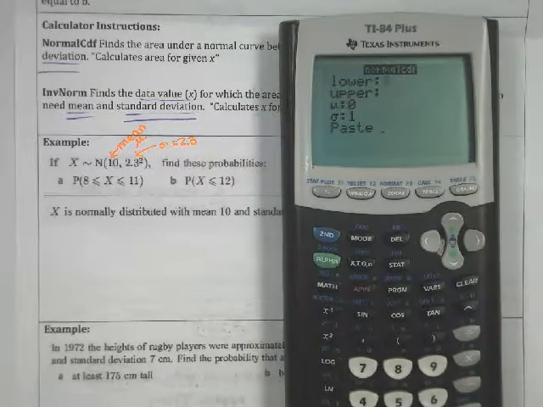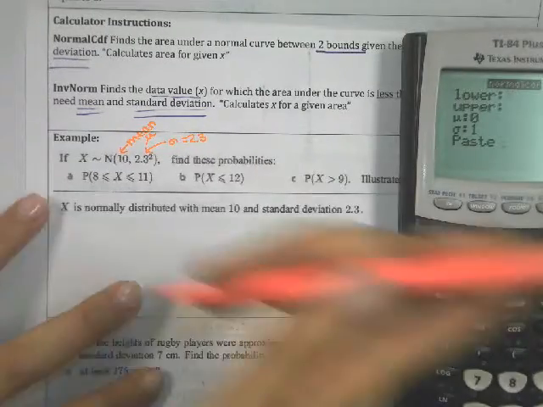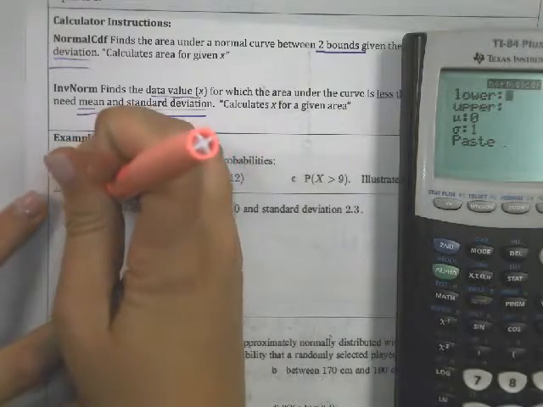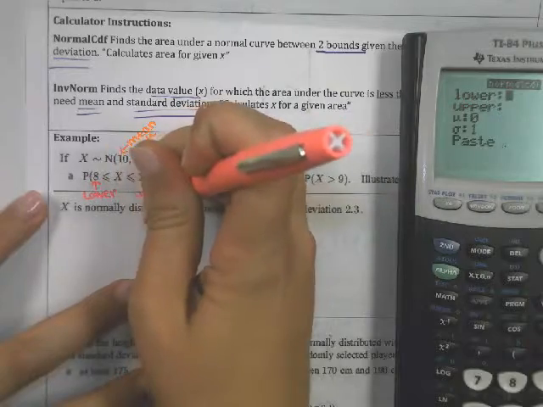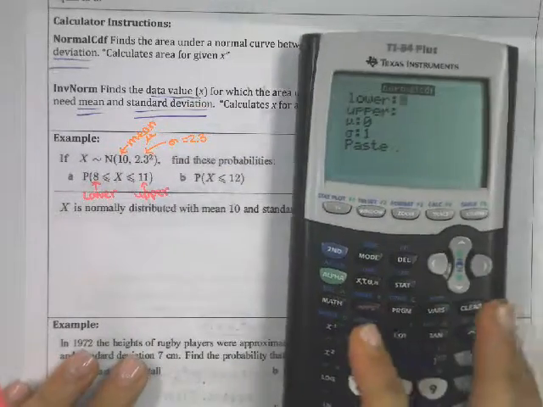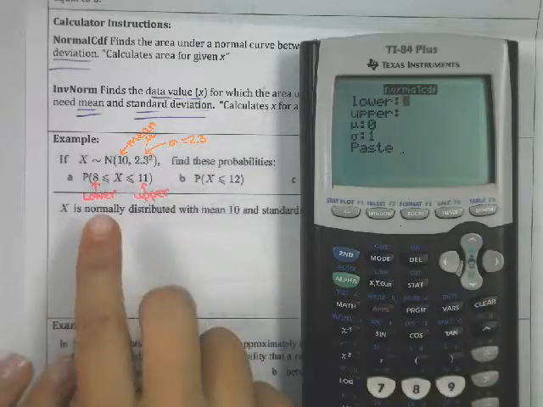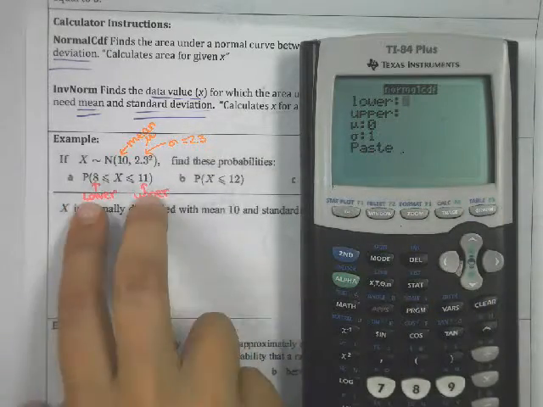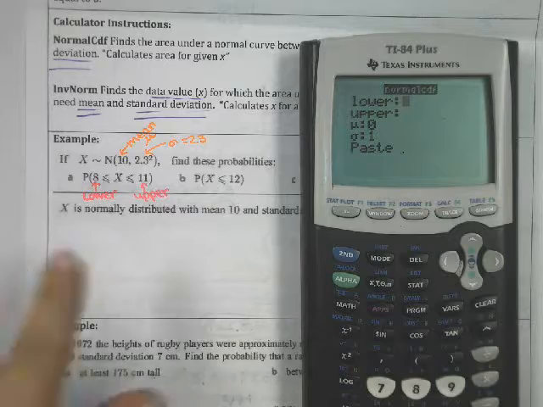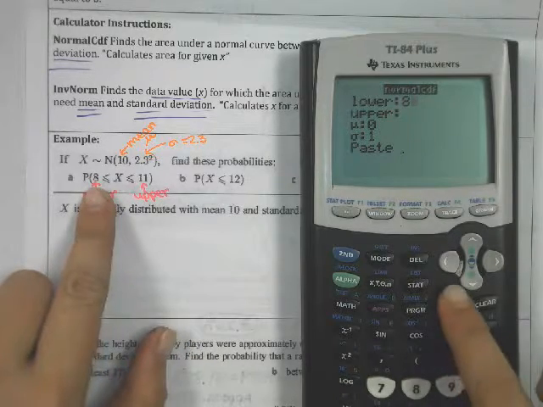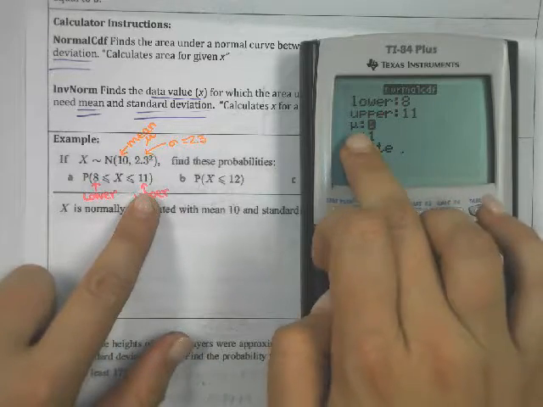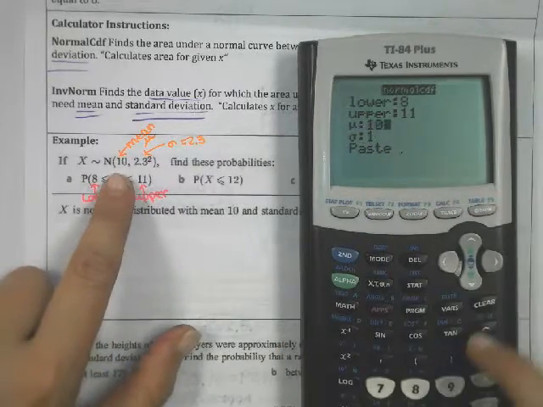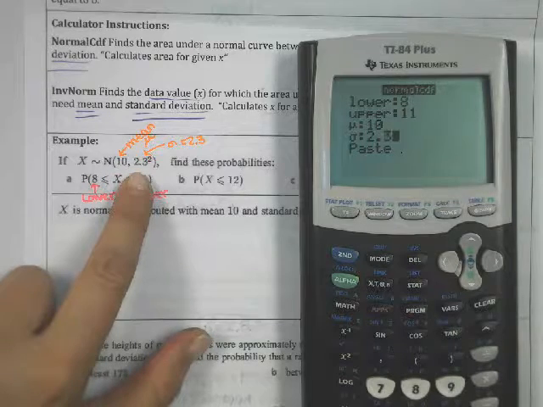What do each of these mean? So lower and upper are lower and upper bounds. If I look here, 8 is the lower bound for my data, 11 is the upper. So this calculator can find the percent of data between these two numbers for this normal distribution. So our lower is 8, our upper is 11. Mean, mu, 10, standard deviation 2.3.